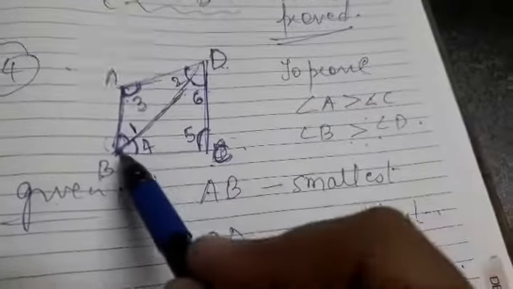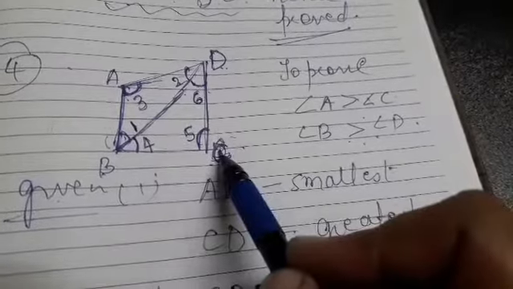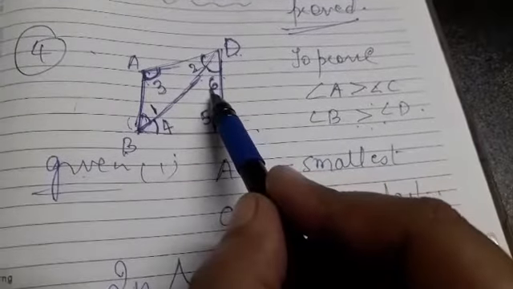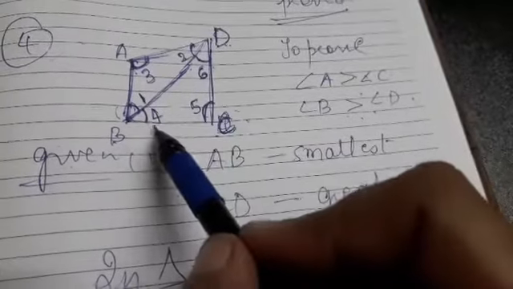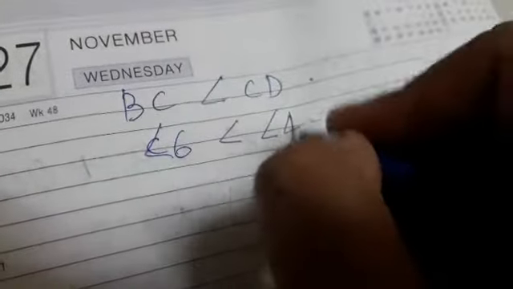Now, what is the opposite angle to BC? Angle 6 is less than angle 4. Okay, angle 6 is less than angle 4.